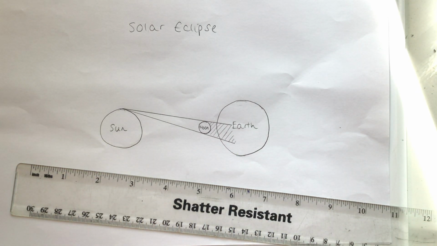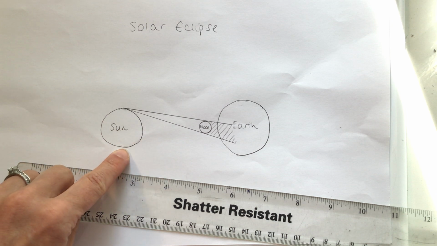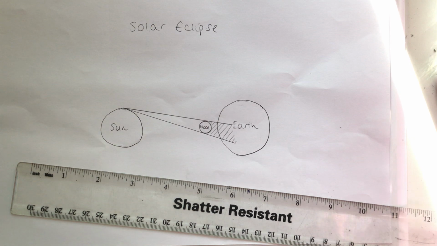Now that doesn't tell the whole story, because obviously there is the whole of the sun here. So we again take where we took the topmost point of the sun, now we're going to take the bottommost point of the sun. Now it really helps here if you have a different colour. So I'm going to take here a red pen.